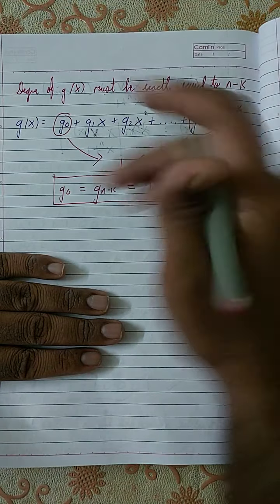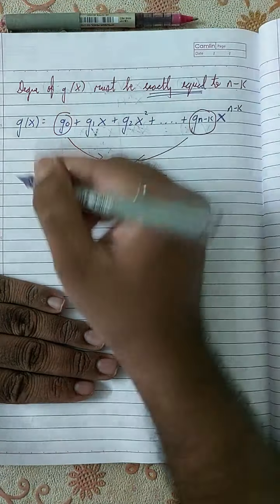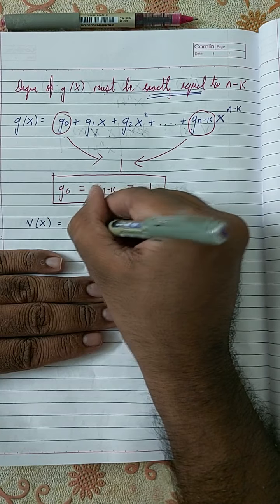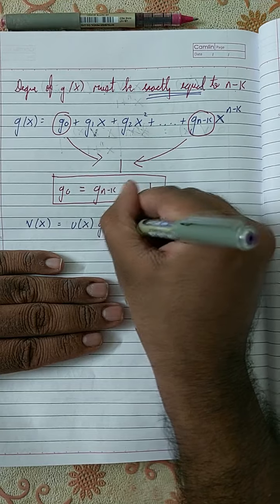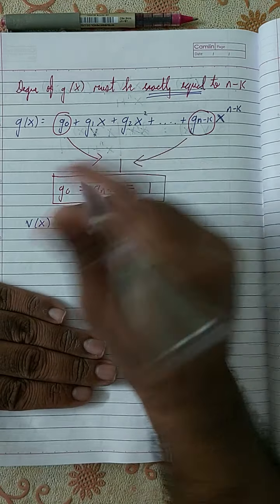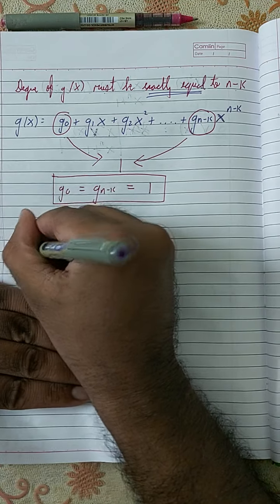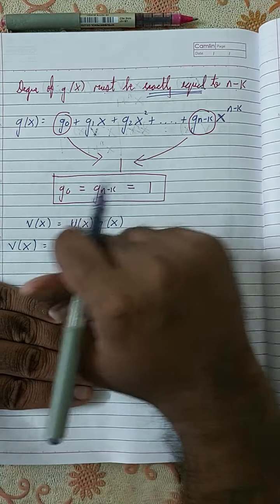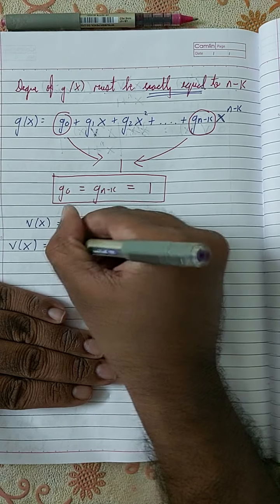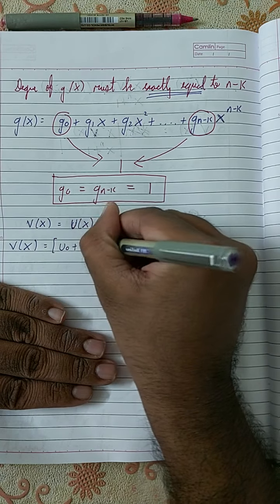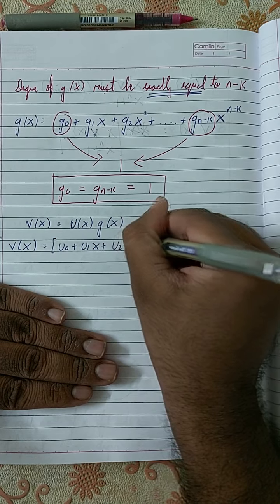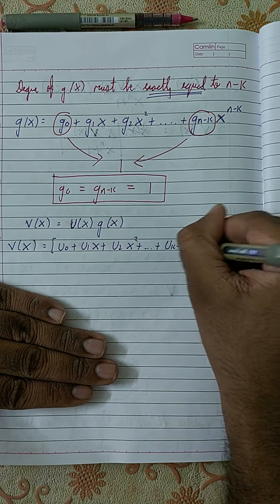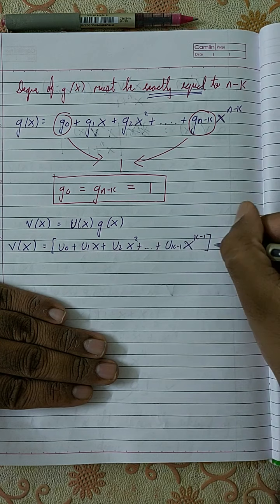So here you can say that v of x is equal to u of x into g of x. Let me write this whole thing again. Now look at the beauty part over here. Let me expand u of x. u of x can be written as u0 plus u1x plus u2x square plus up to uk minus 1 x raised to k minus 1, into g of x.